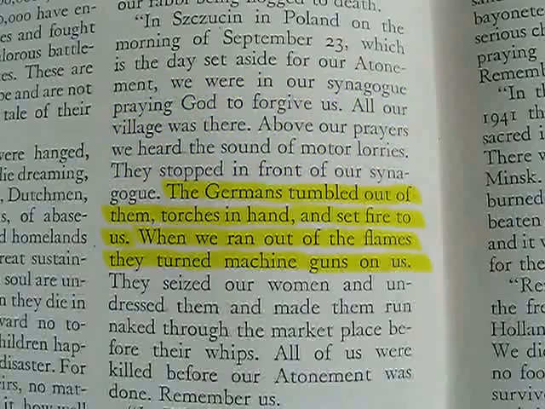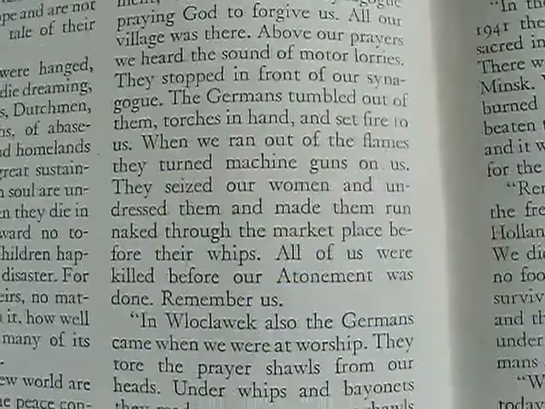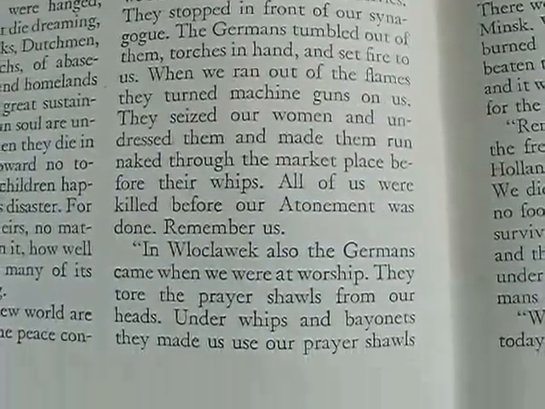The Germans tumbled out of them, torches in hand, and set fire to us. When we ran out of the flames, they turned machine guns on us. They seized our women and undressed them and made them run naked through the marketplace before their whips. All of us were killed before our atonement was done. Remember us." His third example, this is all on page 108.